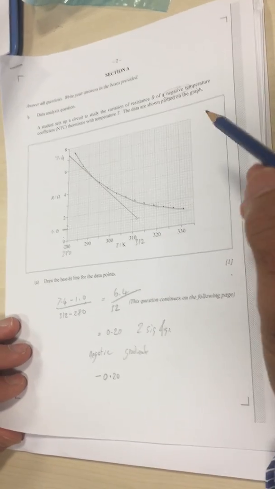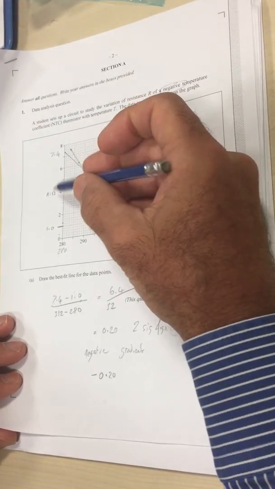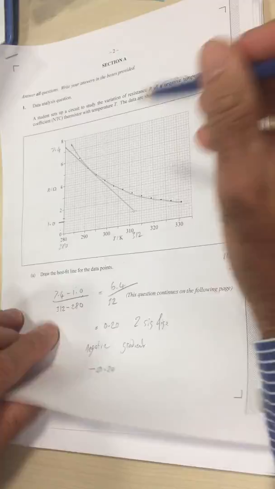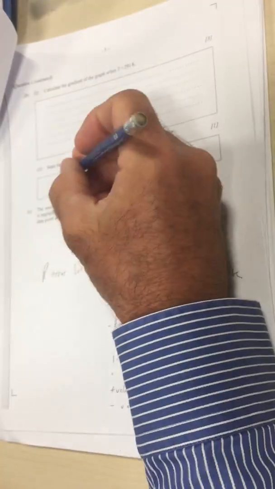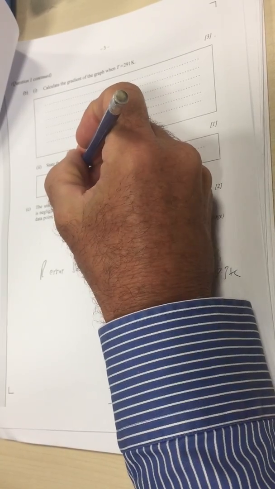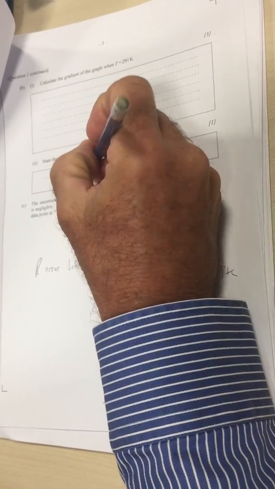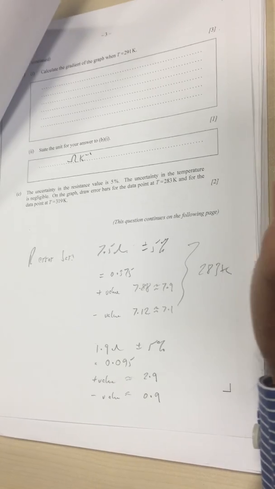State the unit for your answer. Well, what did we do? We did rise over run, so we did ohms divided by Kelvin, so it must be ohms Kelvin to the minus 1. So the answer is ohms Kelvin to the minus 1. And a nice easy mark there.